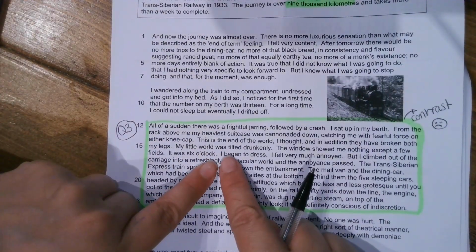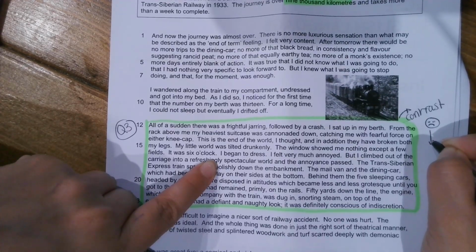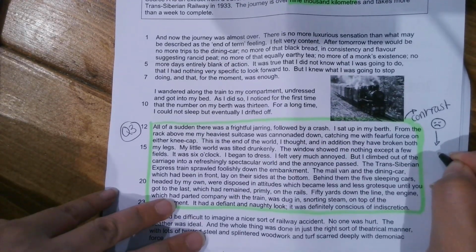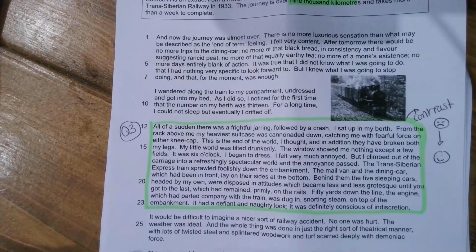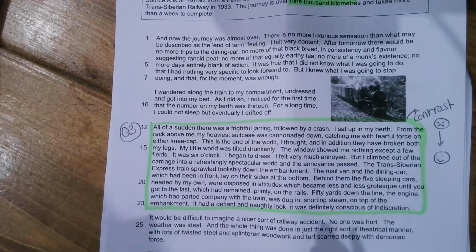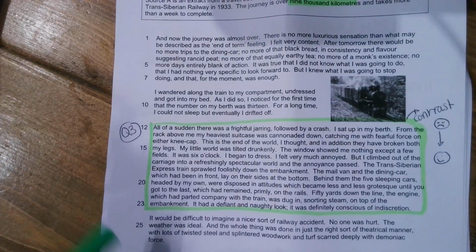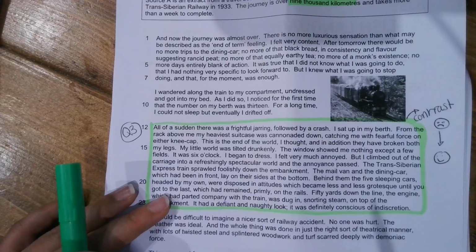However, that quite quickly changes. It's not happy, but the train crash is described more like an annoyance, it's a bit silly, it's a bit foolish. And you get that because he's using almost a sarcastic tone.